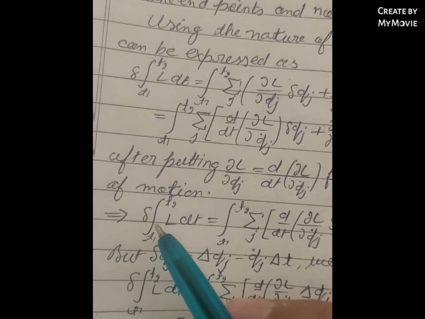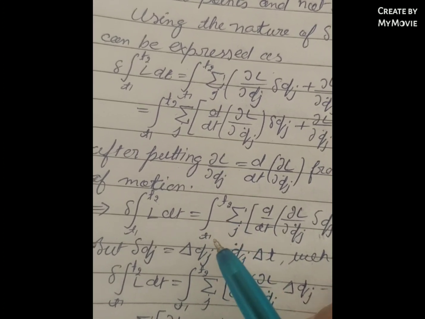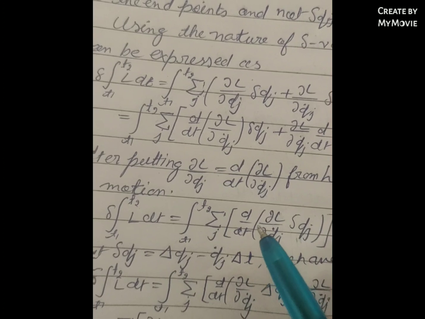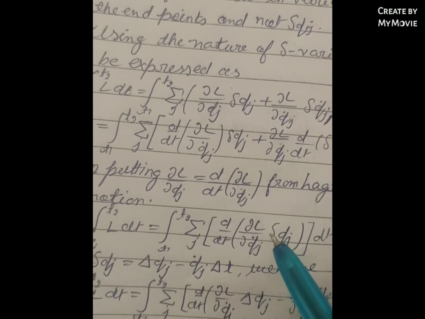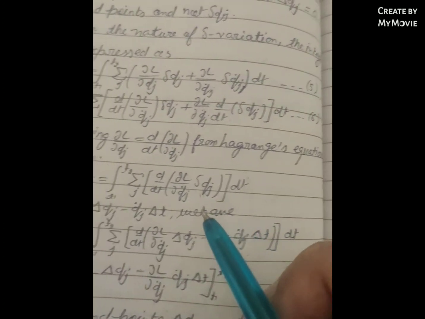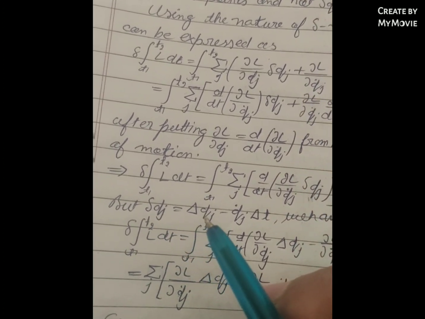That implies delta of the integral from t1 to t2 of L dt is equal to the integral from t1 to t2 of sigma j [d over dt (del L upon del qj dot delta qj)] dt.